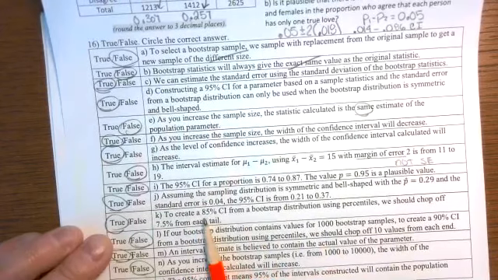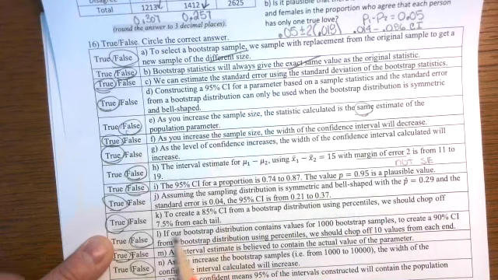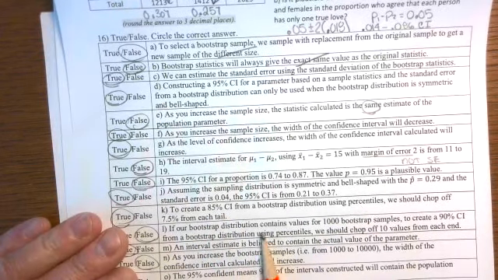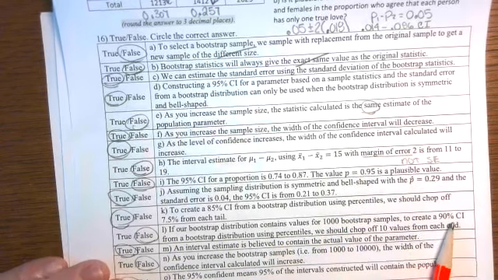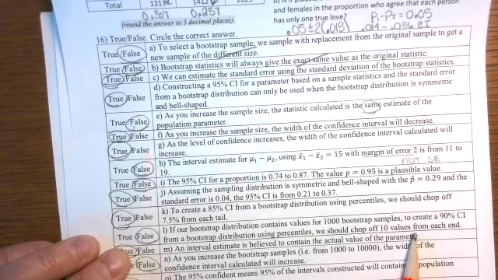To create an 85% CI from a bootstrap distribution, we should chop off 7.5% from each tail. True. 7.5 and 7.5 is 15%, and 15% and 85% is 100%. If our bootstrap distribution contains 1,000 values, or 1,000 bootstrap samples, to create a 90% CI, we should chop off 10 values? Not 10 values. 10% total, which means 5% on each side, and 5% of 1,000 is not 10.